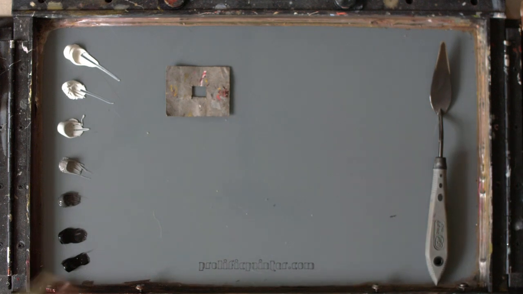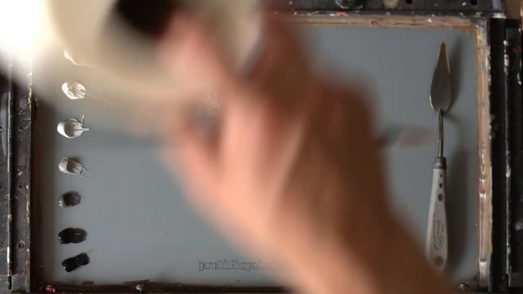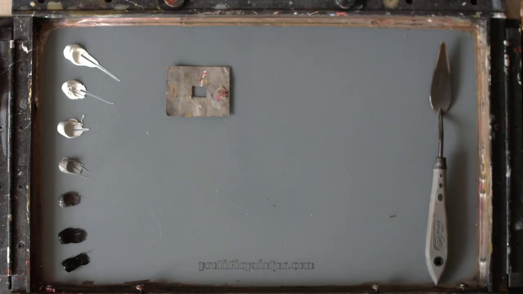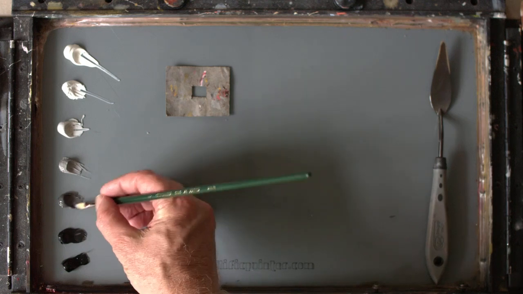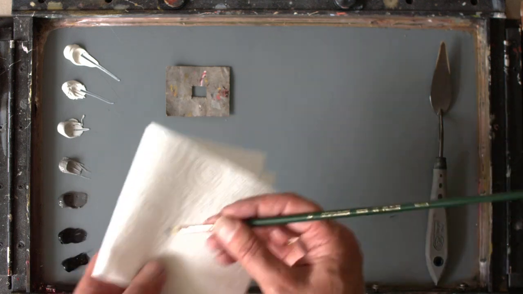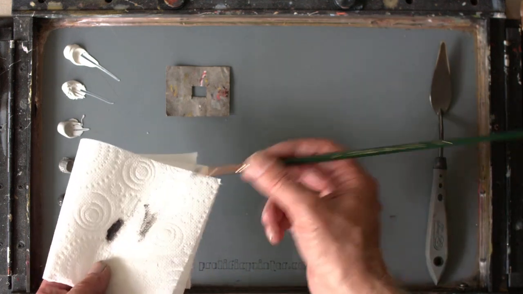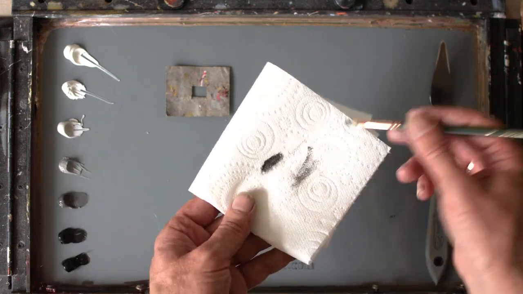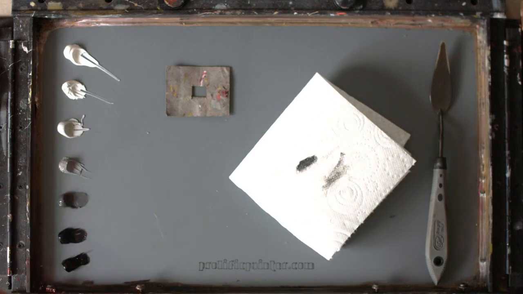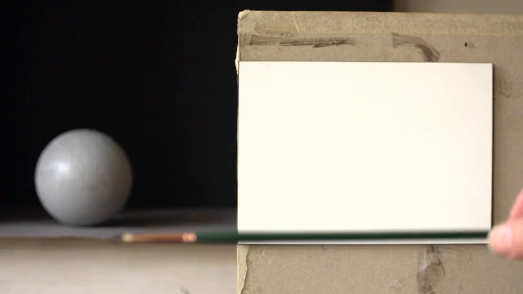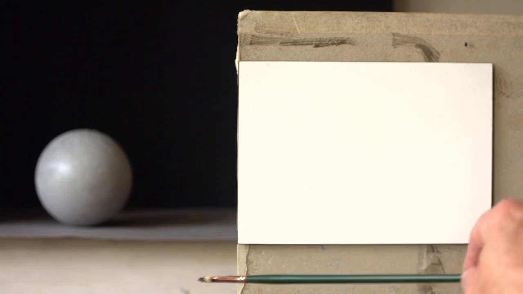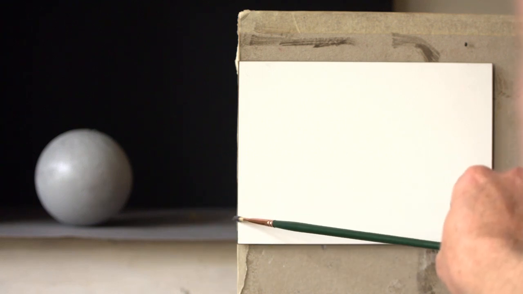So the first thing I want to do, I'll describe each stage as I'm doing it. I'm going to get some paint on a brush, this is just a hog filbert, and I'm going to wipe most of it off. You'll have seen me do this before, so that for the drawing out stage it becomes pretty much like charcoal. So the first thing I'll do is I'll fix a registration point.